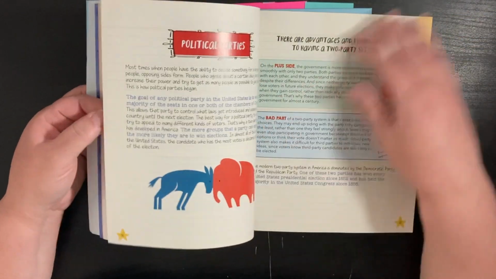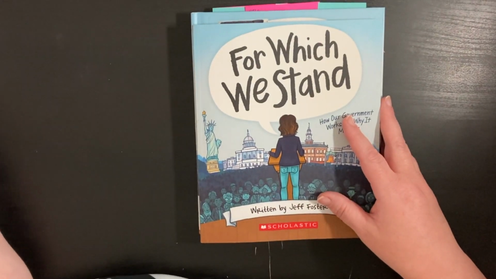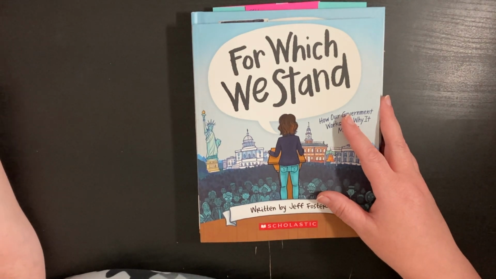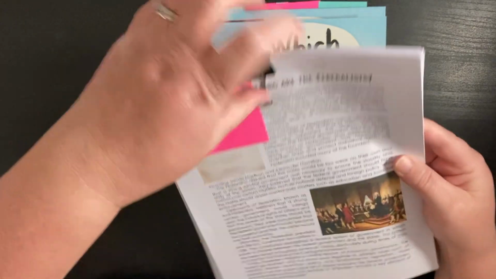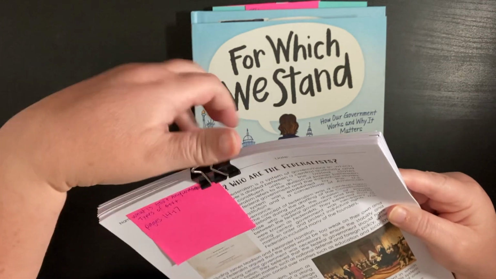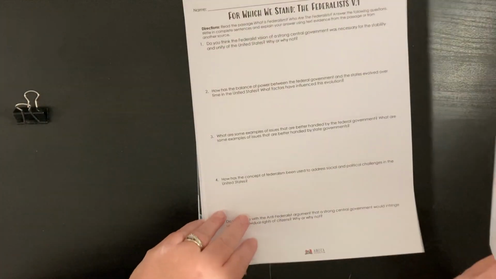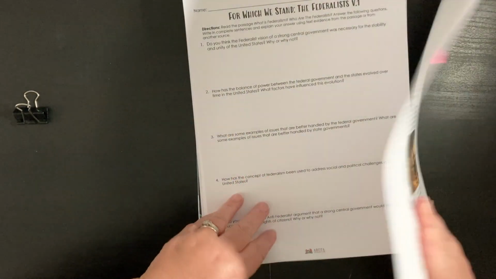Now, I did find on Teachers Pay Teachers for free some printables that go along with it. So I've already printed those out here. These are from a company called the Abada Foundation. And essentially they just work through, there's not one for every section, but there are for a lot of the sections.